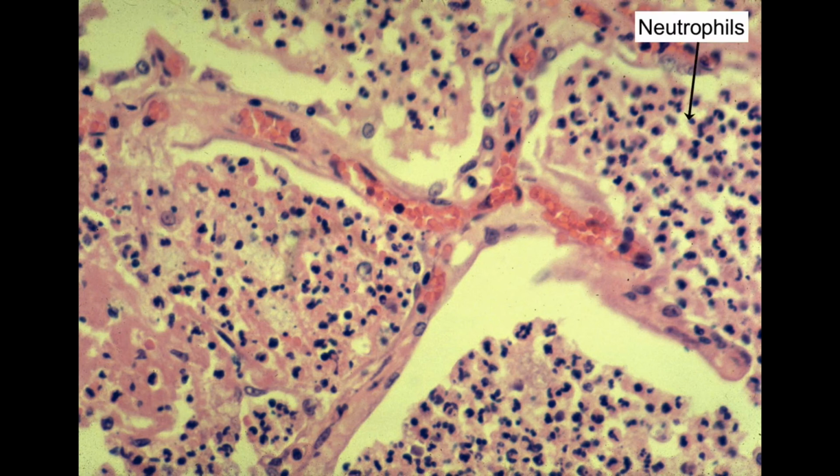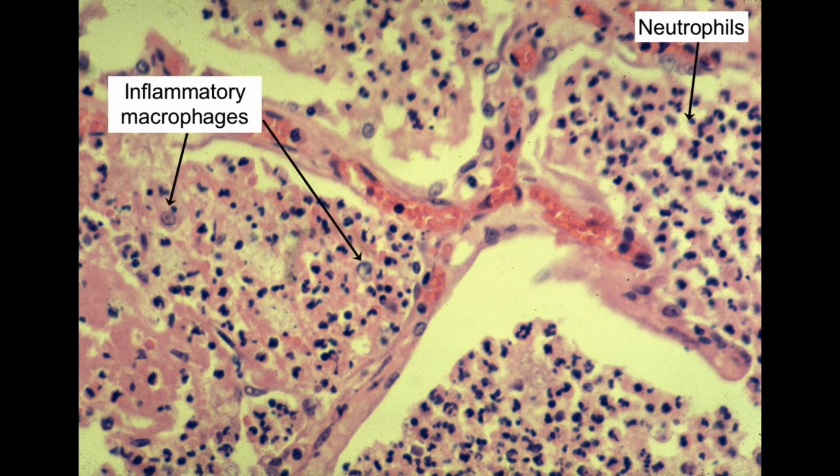Fewer macrophages appear in this slide than we might traditionally observe during the grey hepatization stage. However, we do see the classical reduction of red blood cells and the influx of neutrophils.